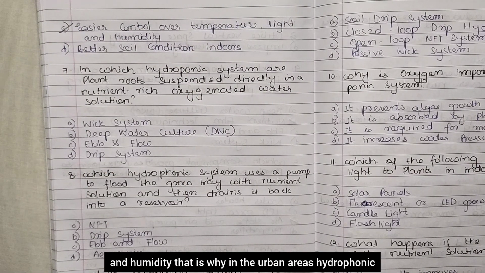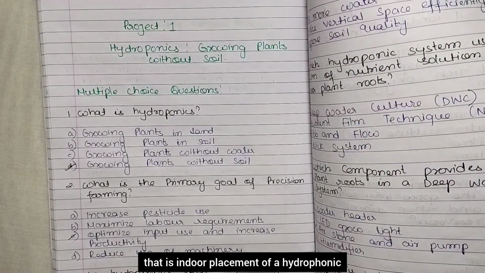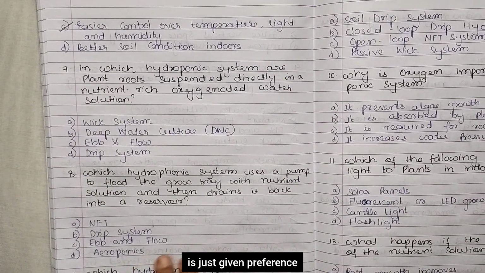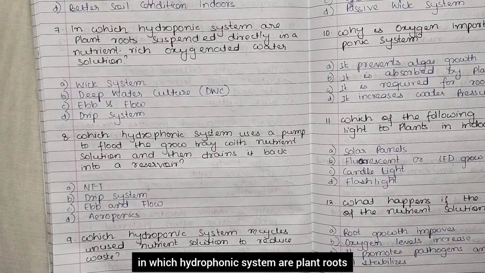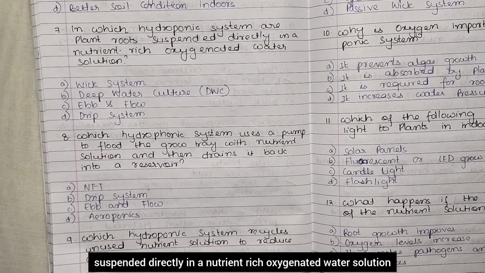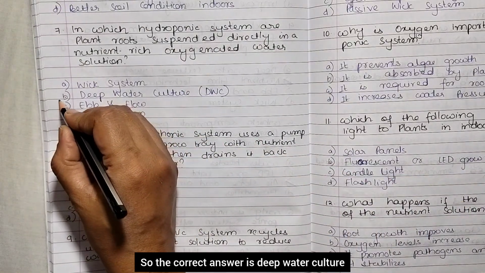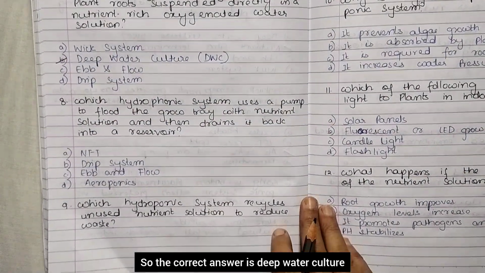That's why in urban areas, indoor placement of a hydroponic system is given preference. In which hydroponic system are plant roots suspended directly in a nutrient-rich oxygenated water solution? The options are wick system, deep water culture, ebb and flow, drip system. So the correct answer is deep water culture.